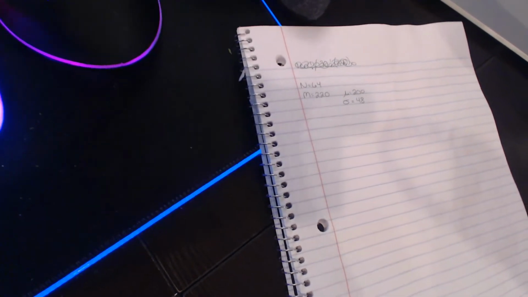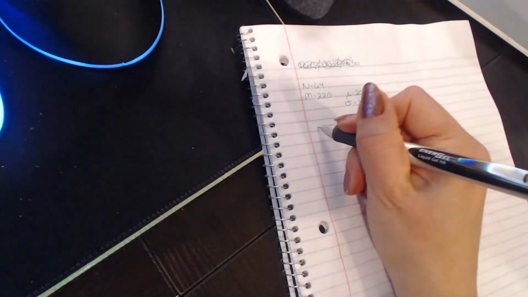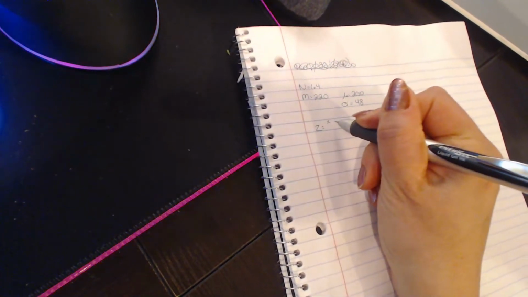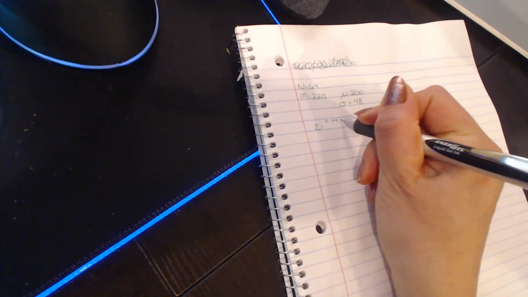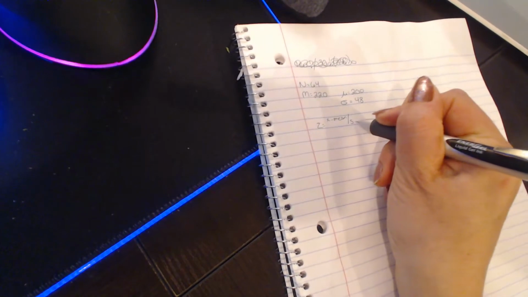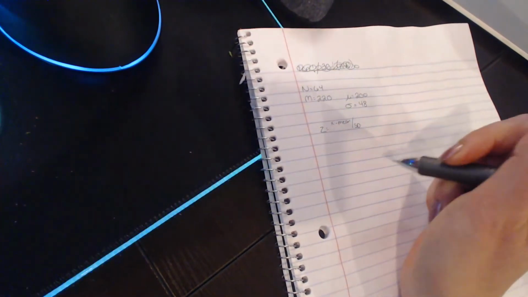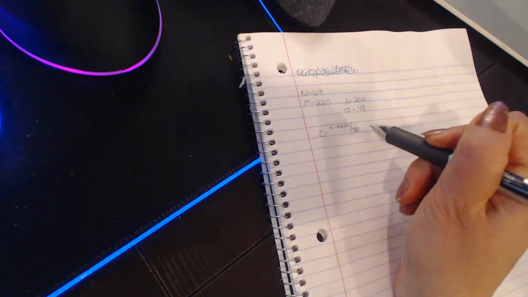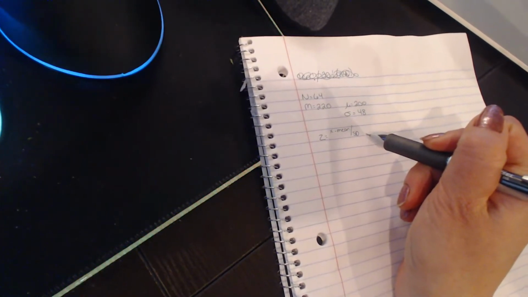Okay, so remember, when we were calculating z-scores for individuals, we were using the formula z equals x, the individual score, minus the mean, divided by the standard deviation. Okay, and remember, for this, we're doing something very similar because we're still looking for a z-score.